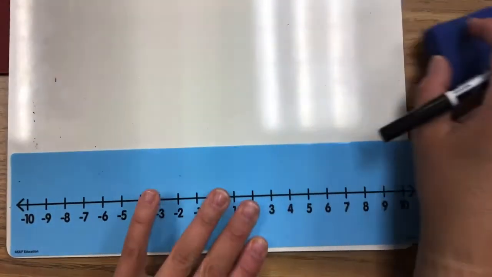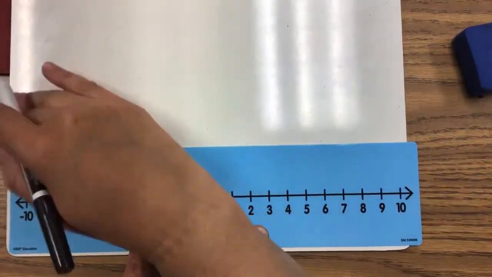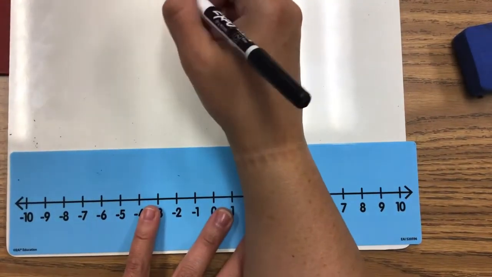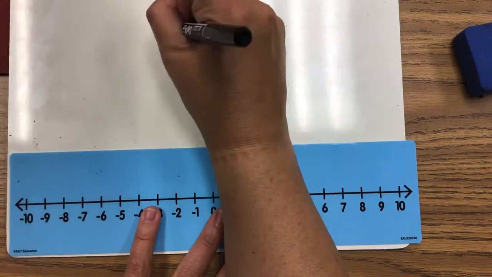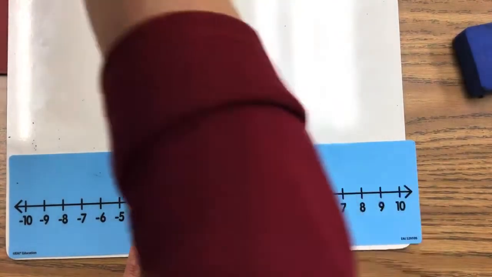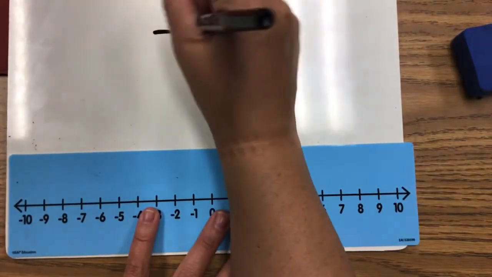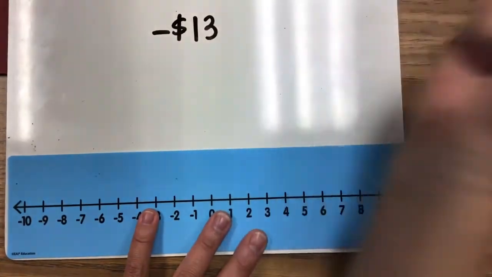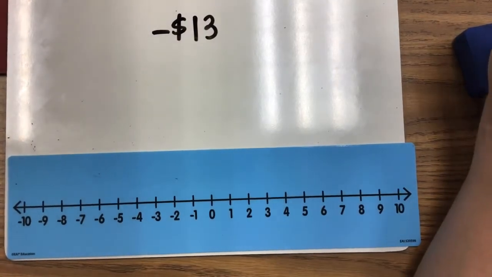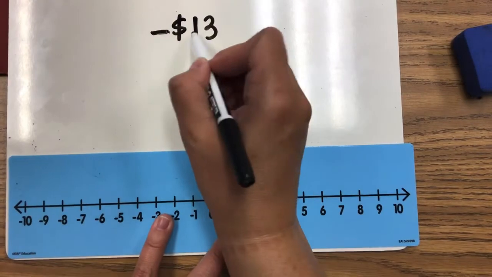The reason we would use absolute value, a great example is baseball cards. Say we don't know the value of a baseball card, but the value of the baseball card went down by $13 this last year. So the value of it decreased by $13.